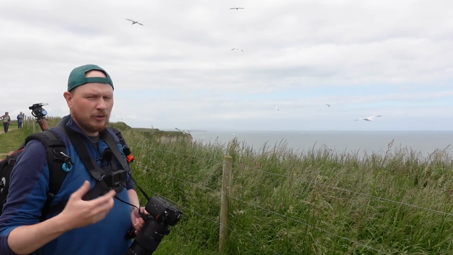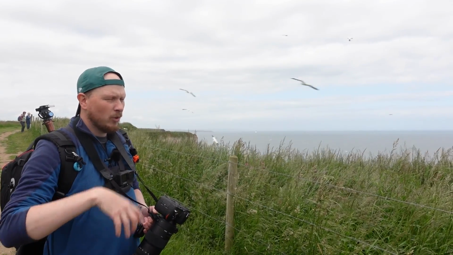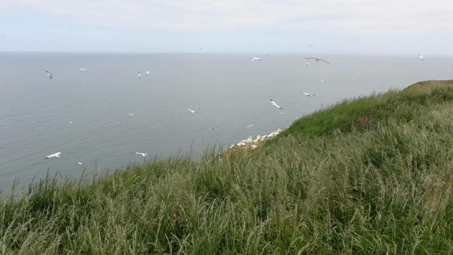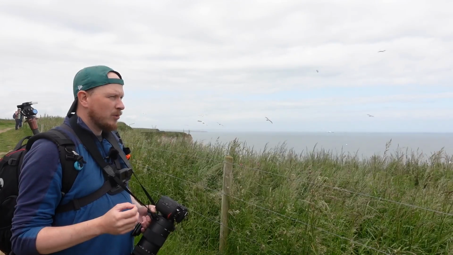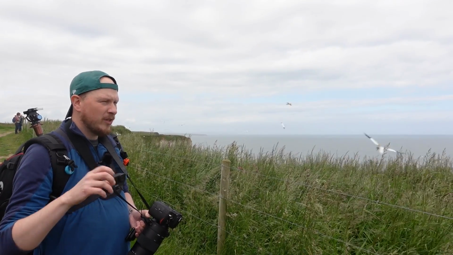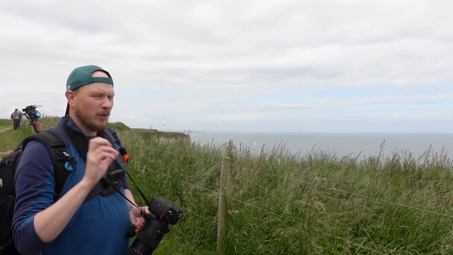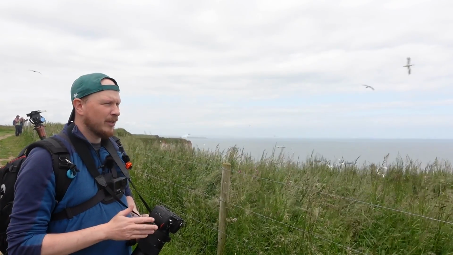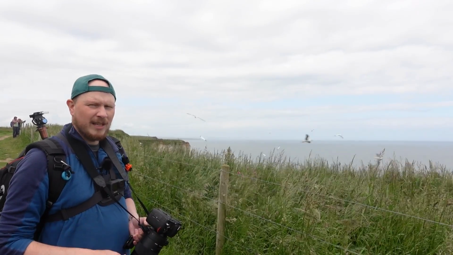There are other modes, so the group settings where you're using a whole group of focus points as one large area, or you can use things like 3D tracking, which will automatically try and judge which area you want in focus and focus automatically for you. But I haven't found the best results with this lens and this camera, so I tend to use the dynamic area ones.